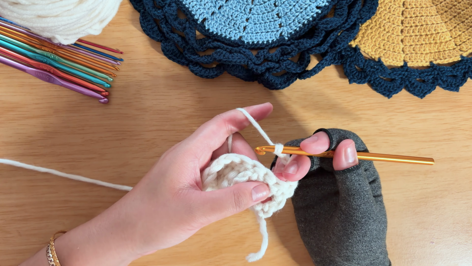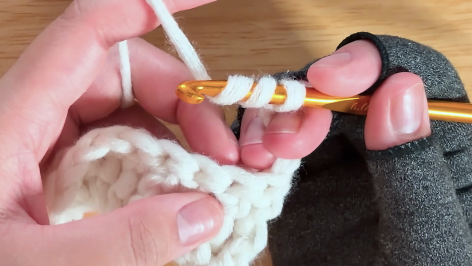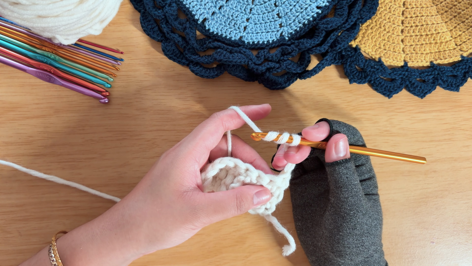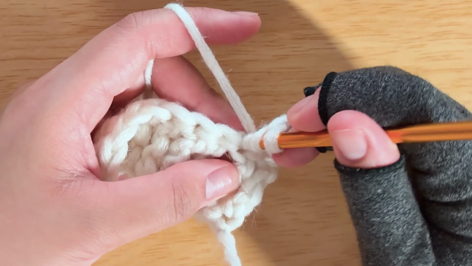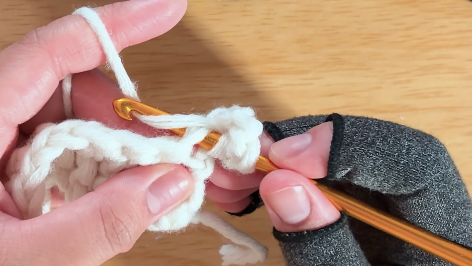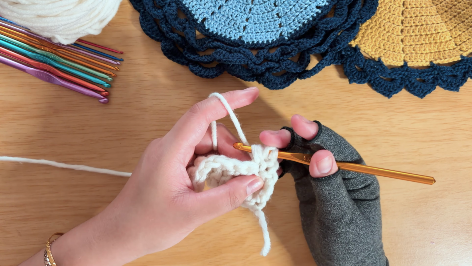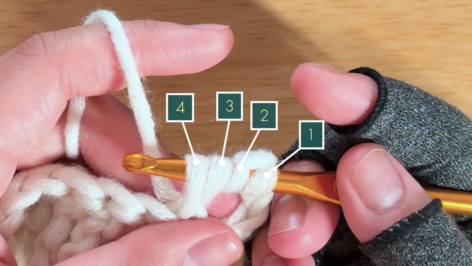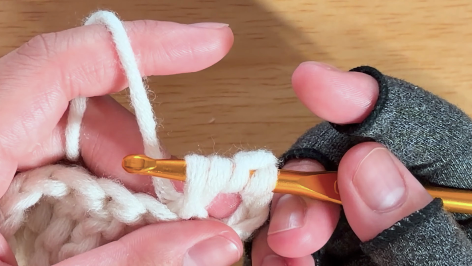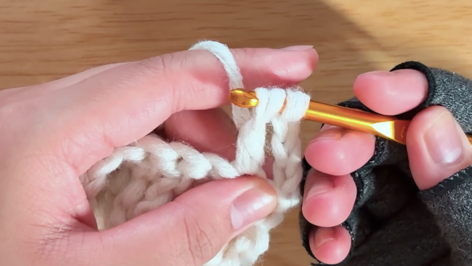And what you're going to want to do is to yarn over twice. Now that we have our yarn overs, let's insert our hook into the next stitch, like so. Yarn over again and bring the yarn through the stitch. You should have 4 loops on your hook. Yarn over again and bring it through the first 2 loops.